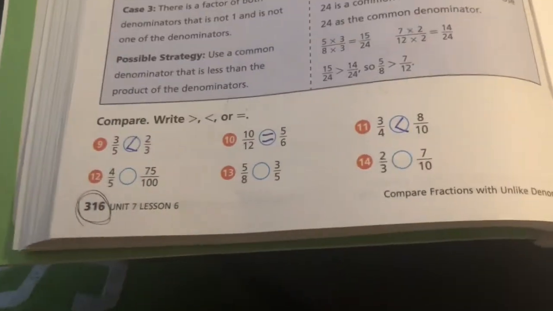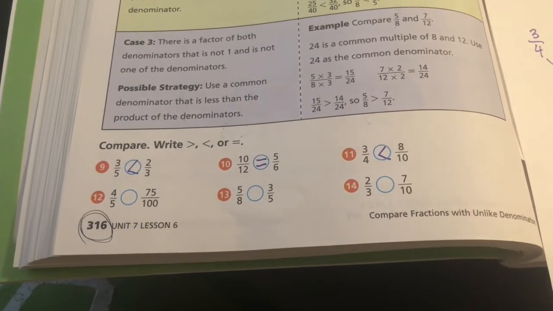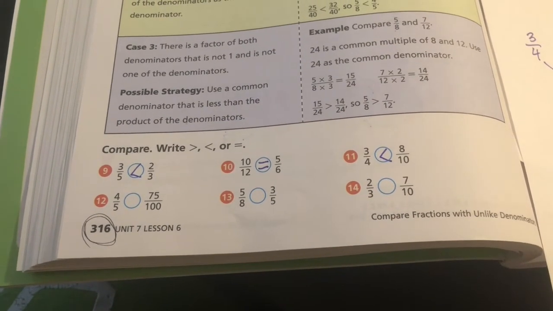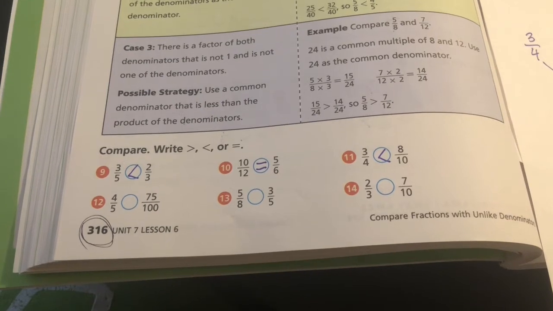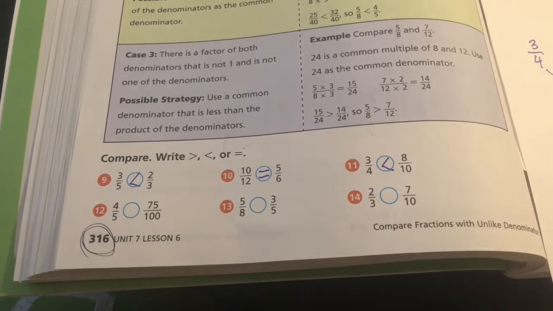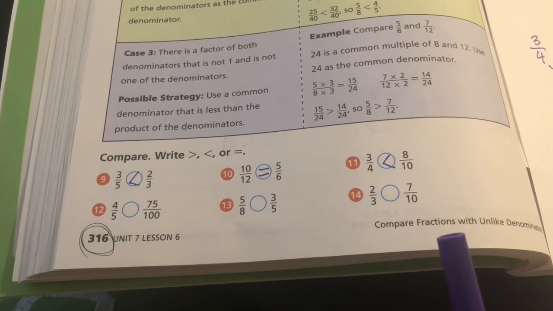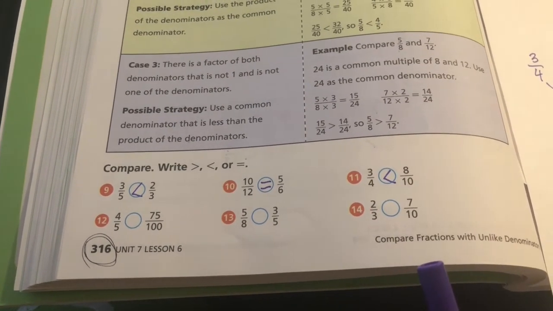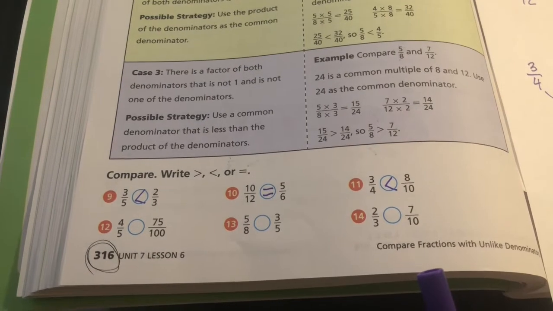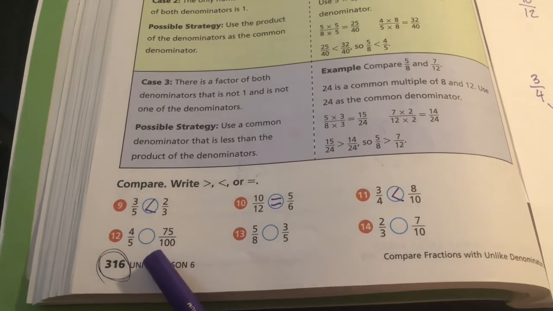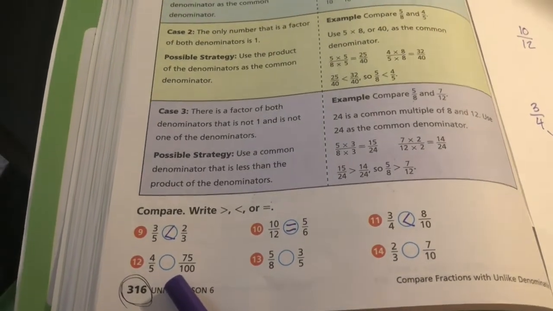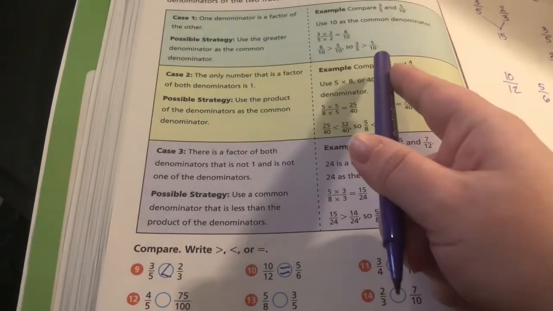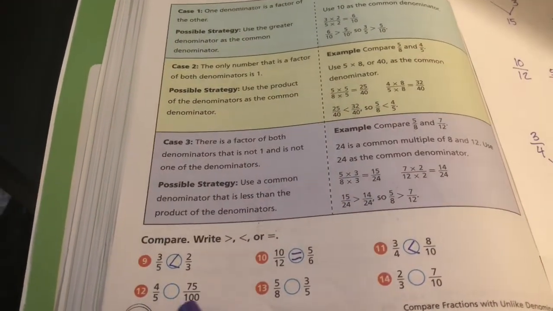All right. I'm going to go ahead and do, let's see, I want to do one more with case number 3 in it. Although I don't see one with case number 3. So I think number 12 would probably be case number 1. You can make both the denominators 100.